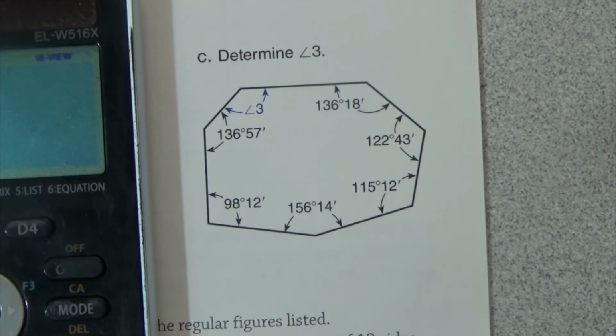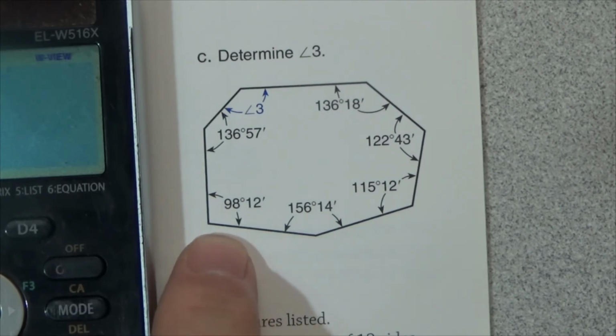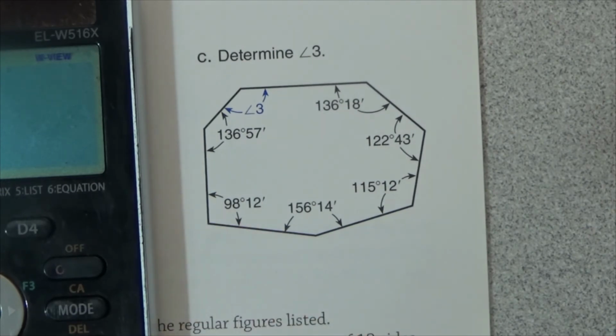No big deal. 900. I lost track. You guys can look back at the video and see where I lost track. It's easy to do. Okay, 900. I'm going to start in this angle. That's going to be my first one. I think it was last time too. 98 degrees, minutes, seconds, 12 degrees, minutes, seconds. So if I go back around, yell at me. Yeah, you. Yep. 136 degrees, minutes, seconds, 57. I'm done starting over if I make a mistake.